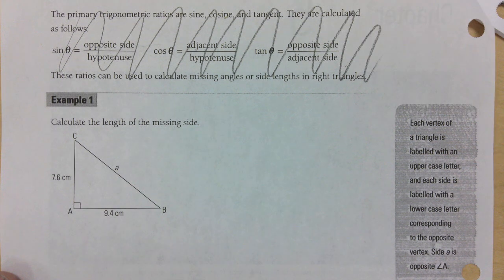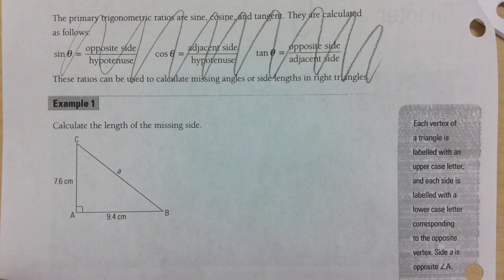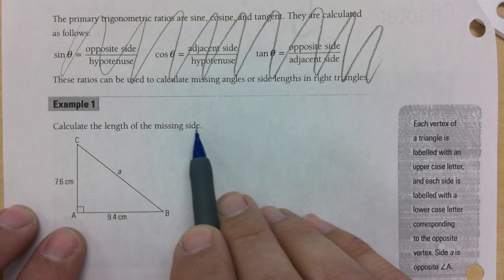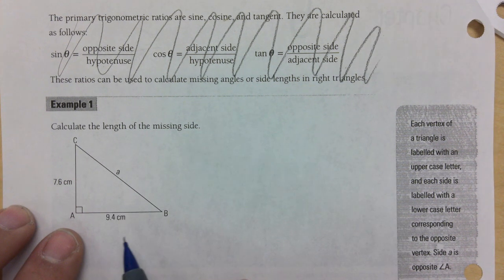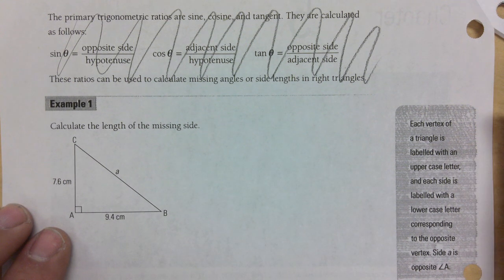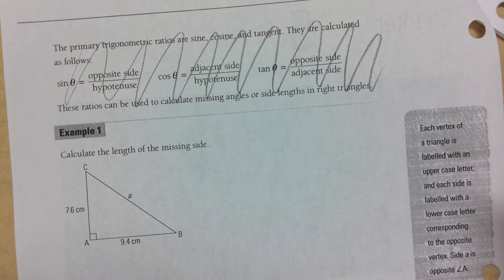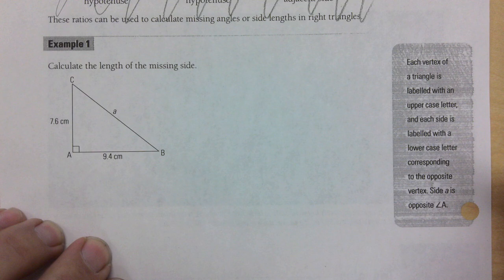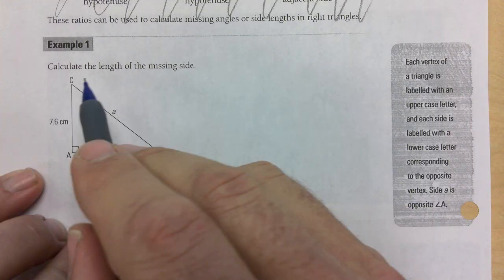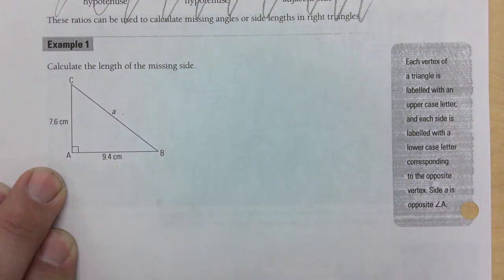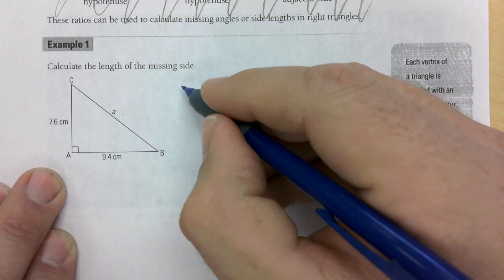So we're going to find the length of missing side A. Can you go ahead and do that on your own? I think you're fairly capable of doing that. Actually, there are going to be 3 examples there. I'll do this one with you. So we're on page 175. We're looking at this triangle. 2 out of the 3 sides are known. Okay, so we know 2 sides.